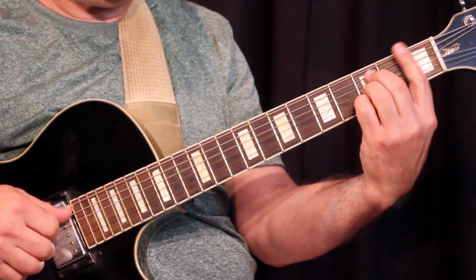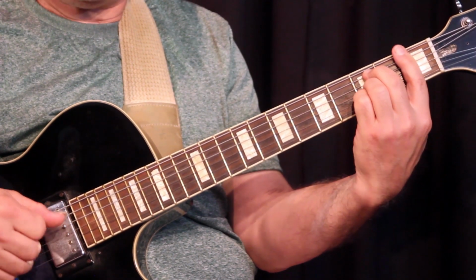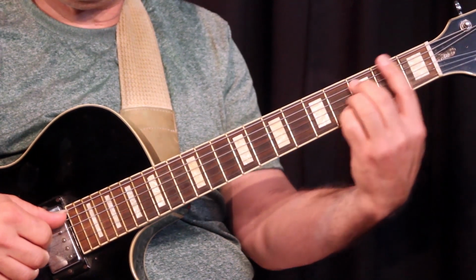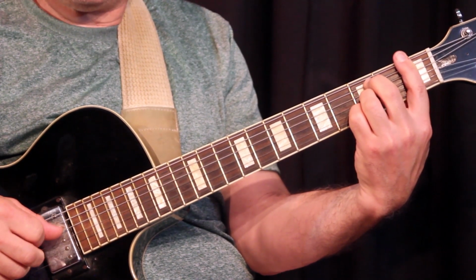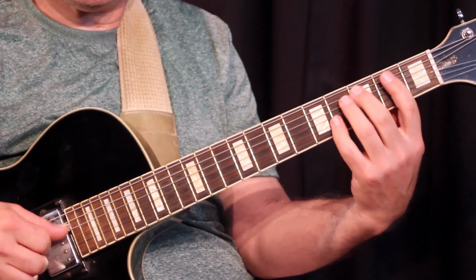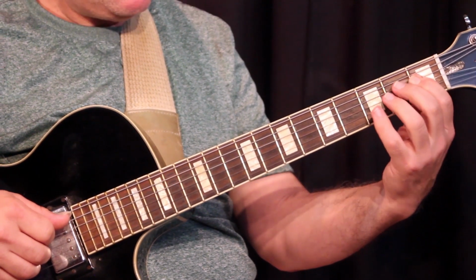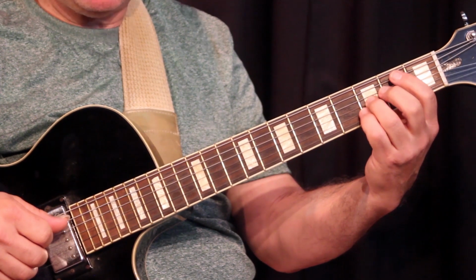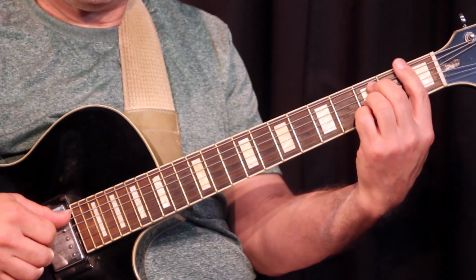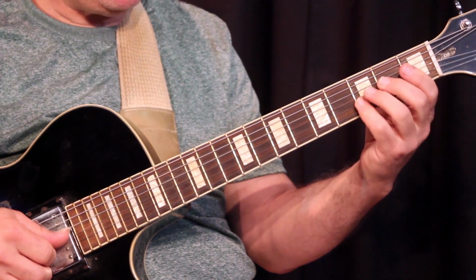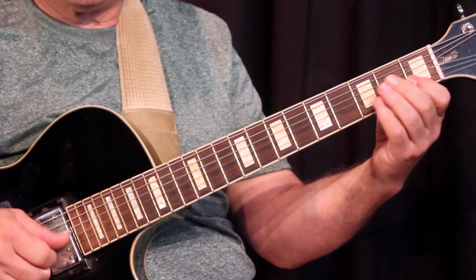Next up, C minor 9, which is identical in shape to what we've done in D before, but now here in the first position. So the notes are C, E flat, B flat, and D. And the melody notes are the D, C, C, D.